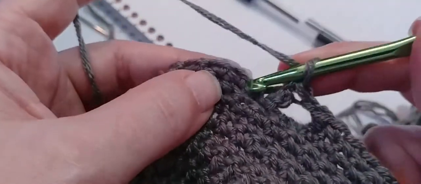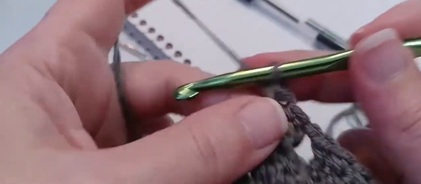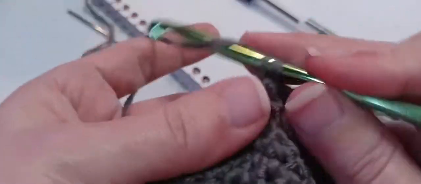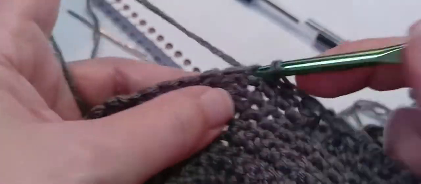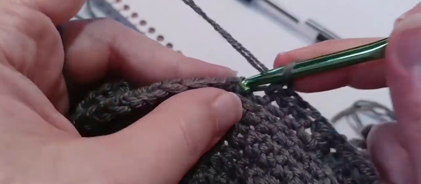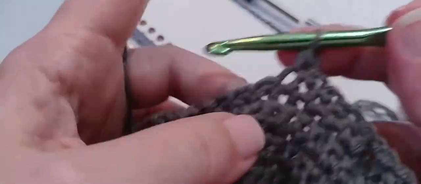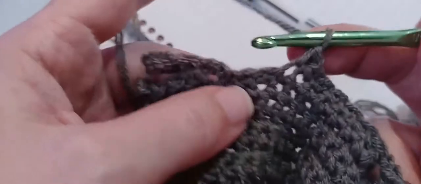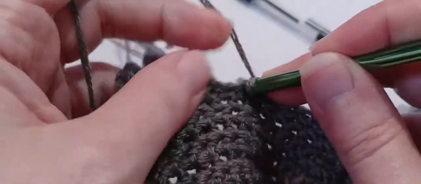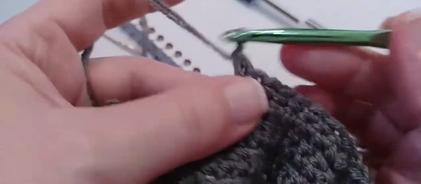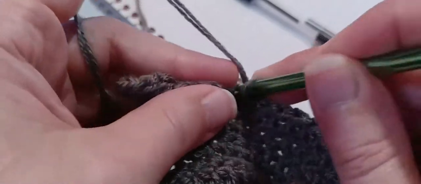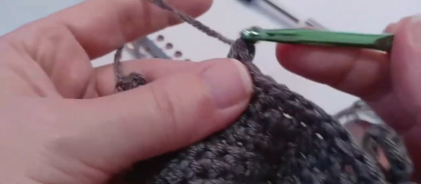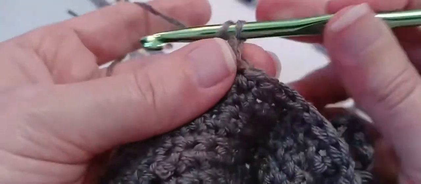1, 2, 3, 4, 5, 6, 7, 8, and 9. And now chain 1.